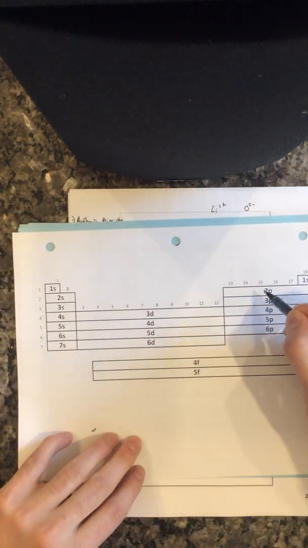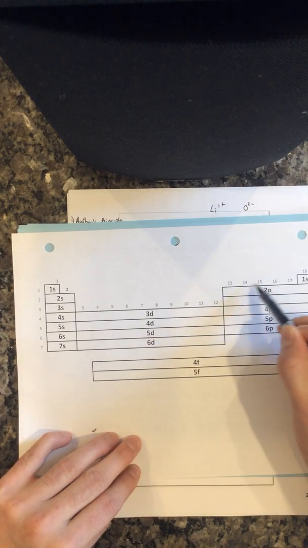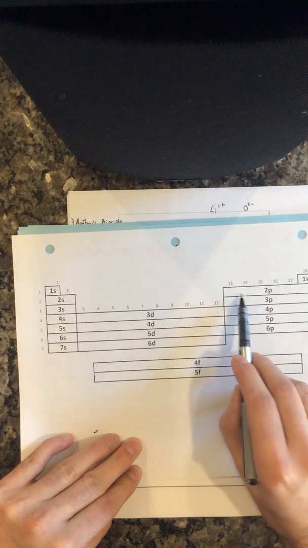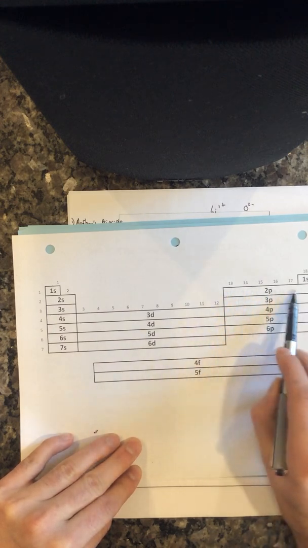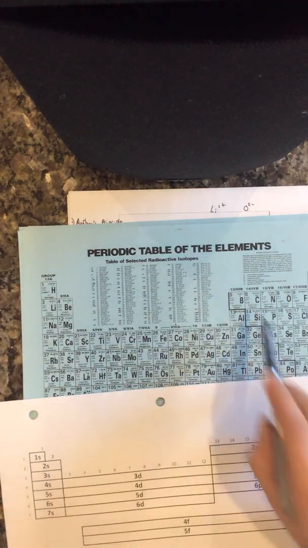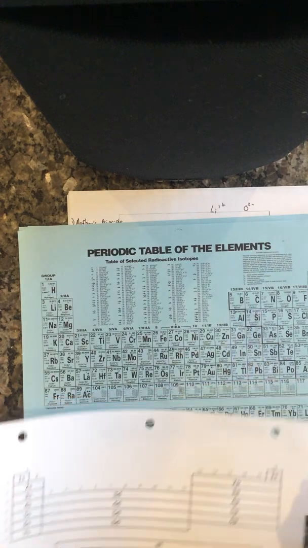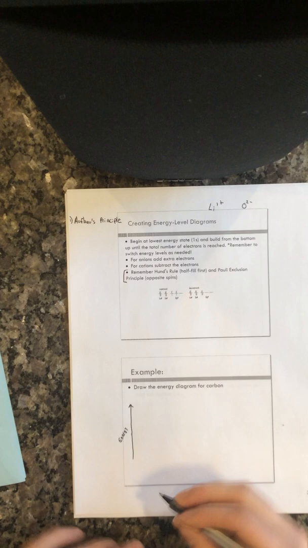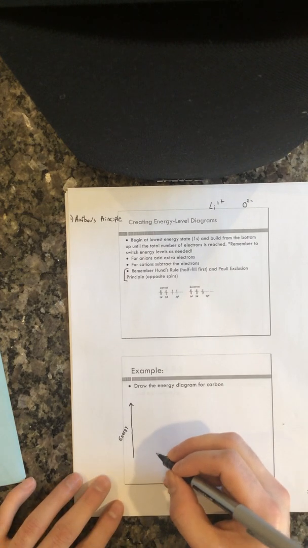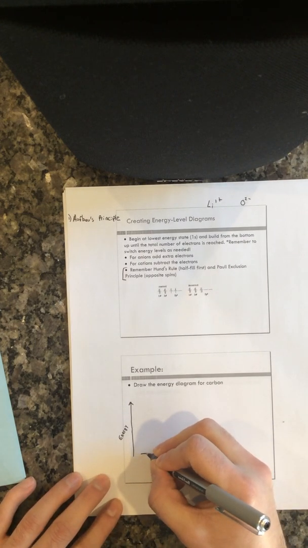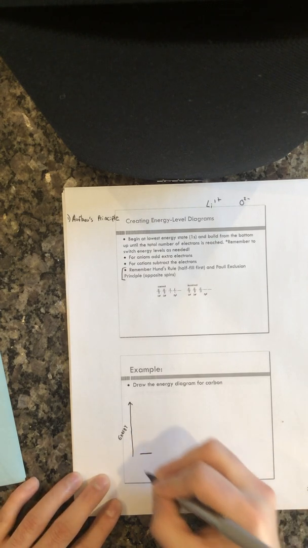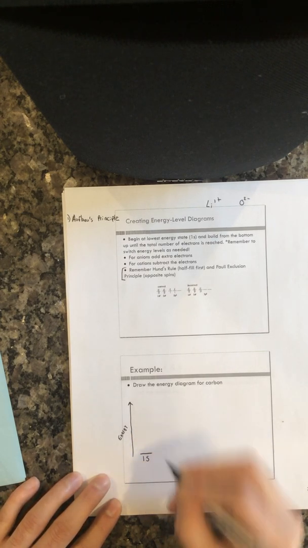Carbon's over here, so we need to pass 1s, we need to pass 2s, and carbon is in this 2p section, over here. It's the second one in that 2p section. So we need to go in order. The first energy level that we're going to pass is the 1s's. This stands for your orbital, and we're going to put 1s.